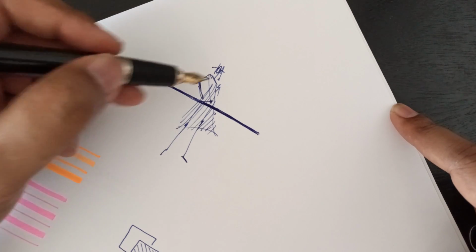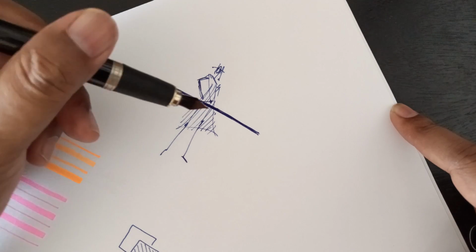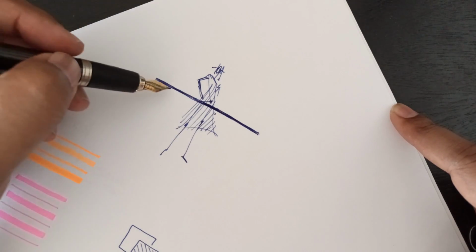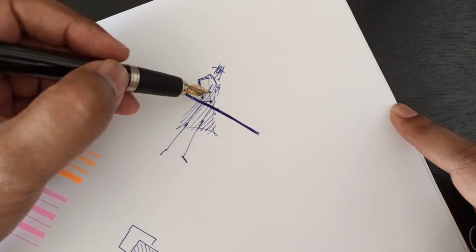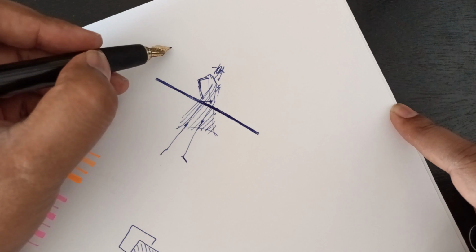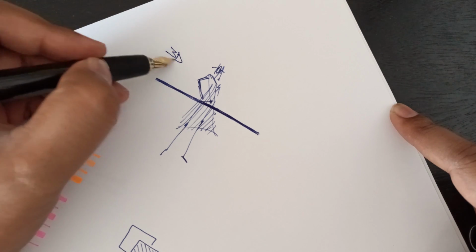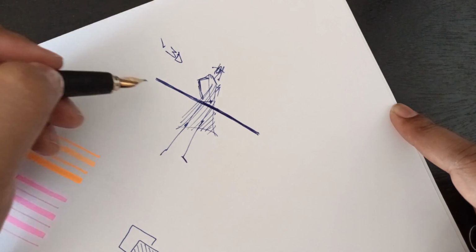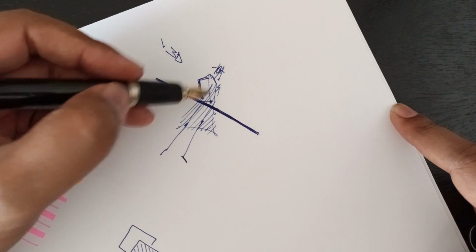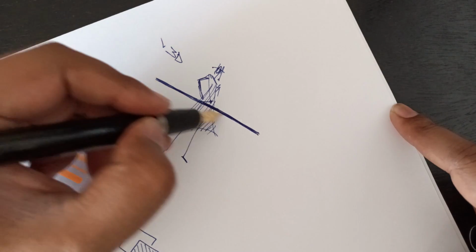By using just a simple pen and this idea, by using a line I can show the person is in front of the line or behind the line. It looks like a very 3D style. Right now you're looking at her behind the line, because the line is right in front of her.